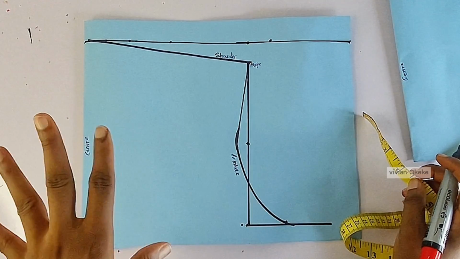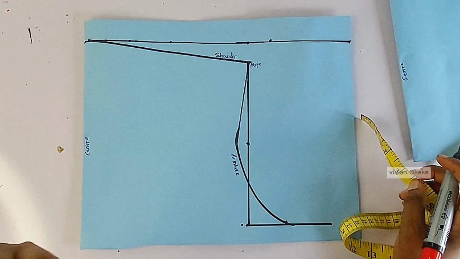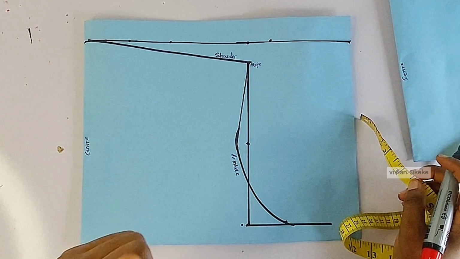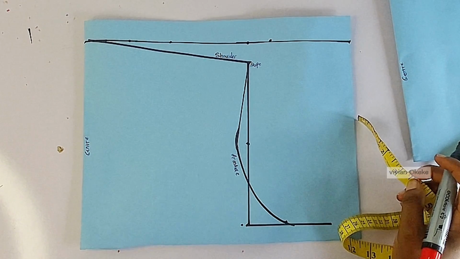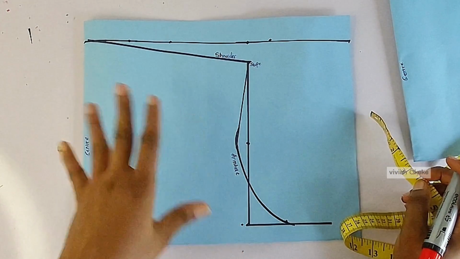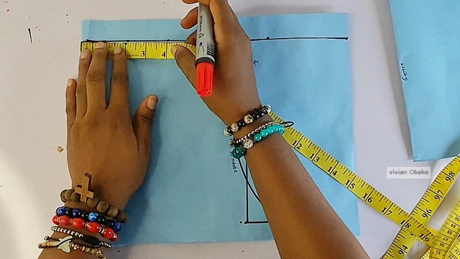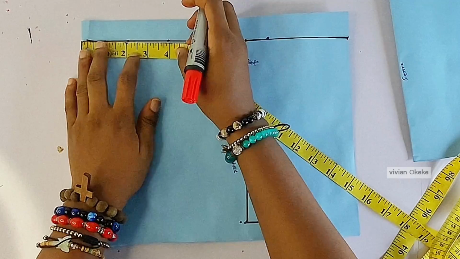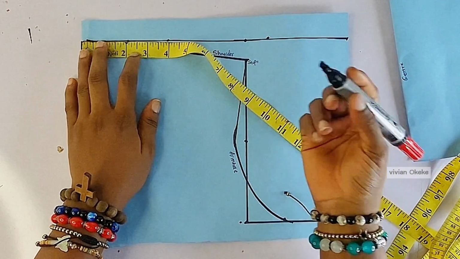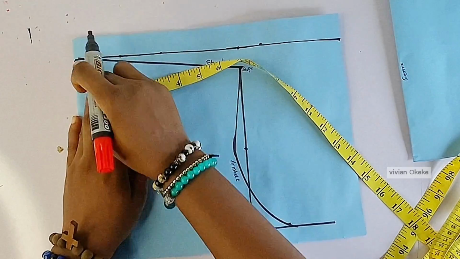So you can use any of those methods. You can either use your round neck, divide that and mark your round neck divided by 5, or you can use your round bust divided by 8, whichever you want. I'm just going to use any of the figures and mark my neck width. Remember I said the neck width for the front and the back is always the same, so I'm going to be marking the neck width of 2.75 here on this line.